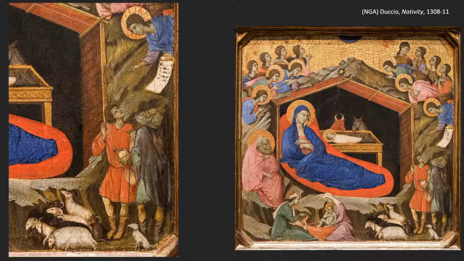But there's this star that they're supposed to follow to come and see Christ. Now they're right there, but the reason they're looking away is because that's a separate story. They haven't seen him yet. It's not the adoration of the shepherds when they come to adore Christ, it's the annunciation to the shepherds. It's the moment before them.